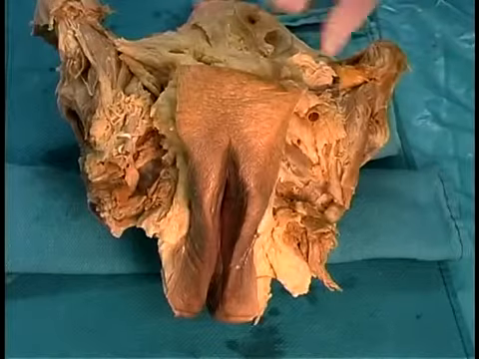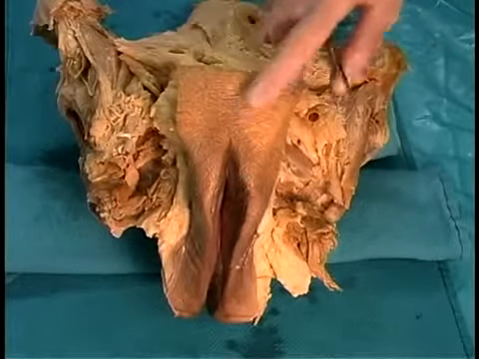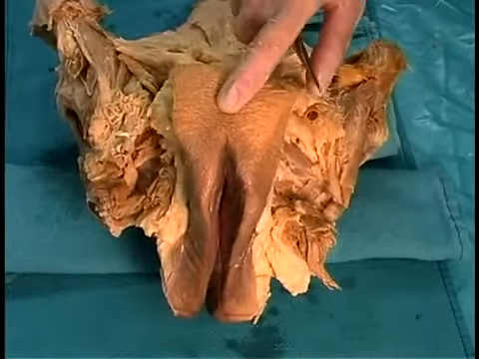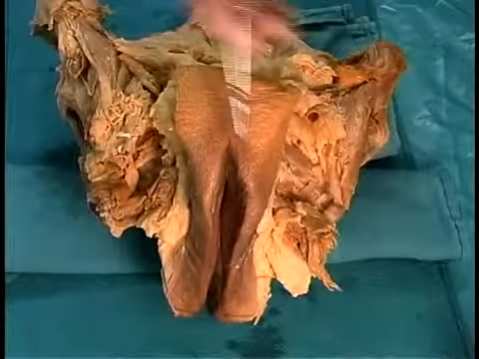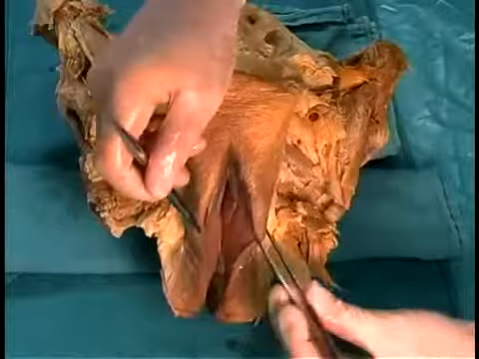Okay, now switching to the female external genitalia. The mons pubis is anteriorly here, and down deep through the fatty tissue would be the pubic symphysis. Labia majora on both sides here.